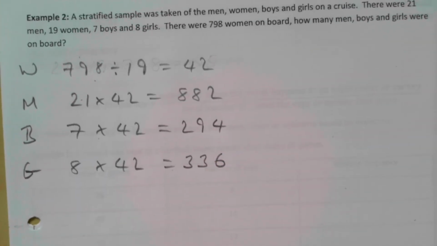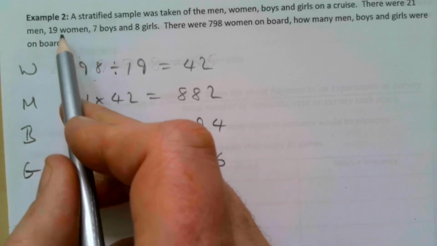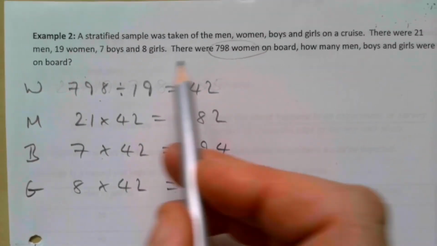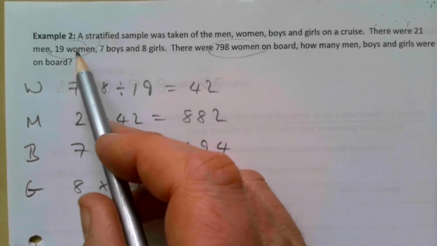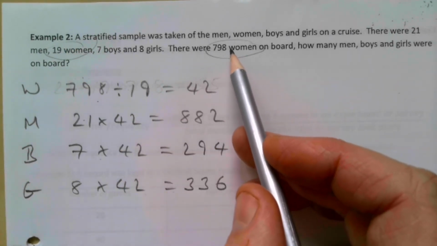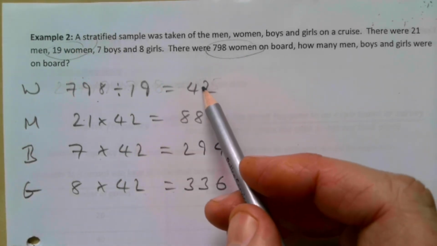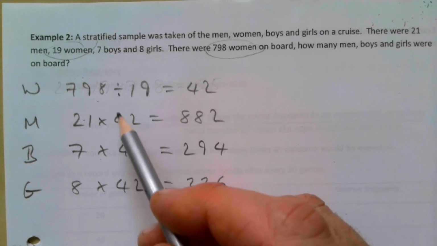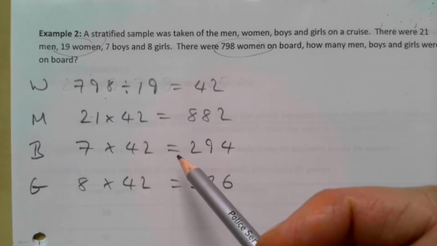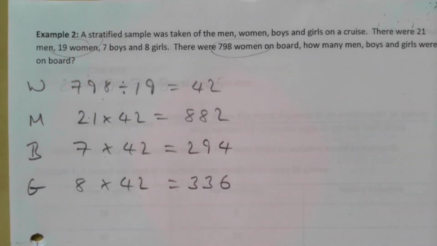That's the answer to the question. So you see what I've done, because we were given women in the sample and we were given the women on board. If I divide 19 into the 798, that must have taken 1 in 42, and that gives me my fraction. And so 42 is my magic number to multiply up through, and that gives me the values that I need. Okay.